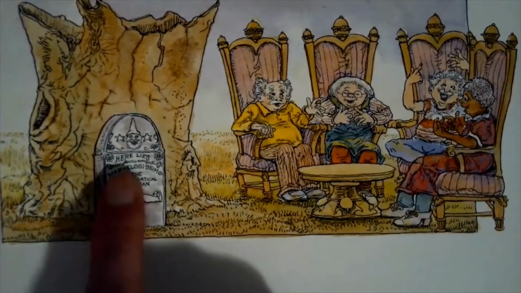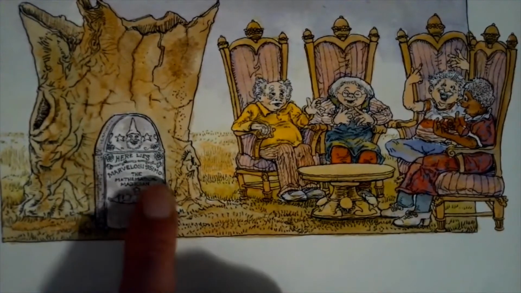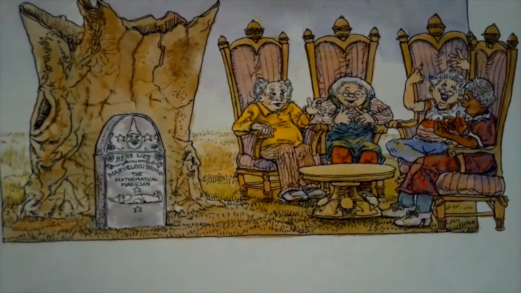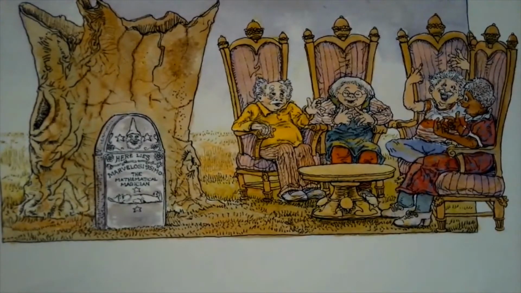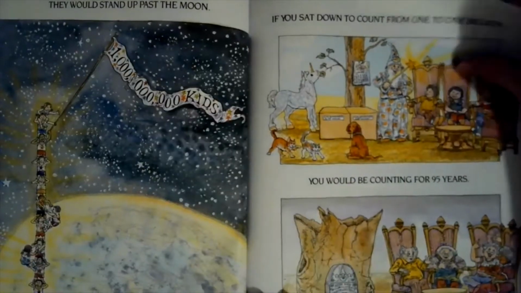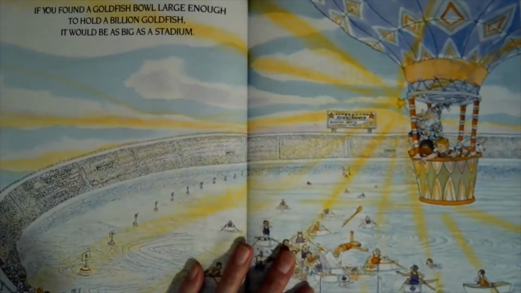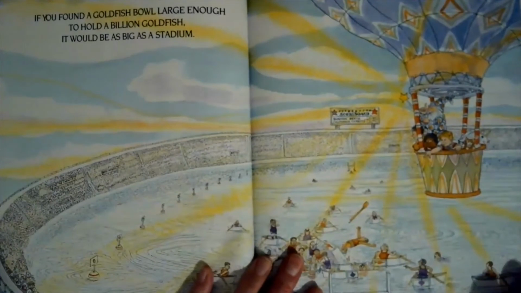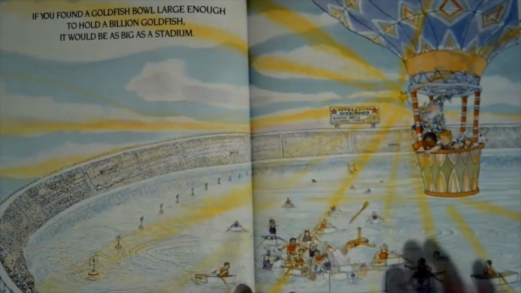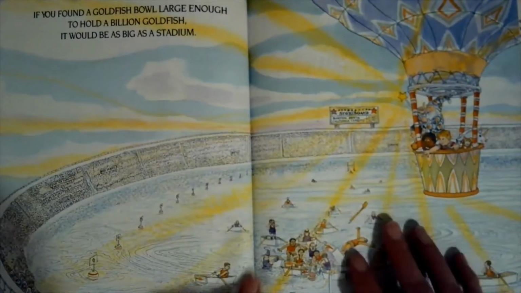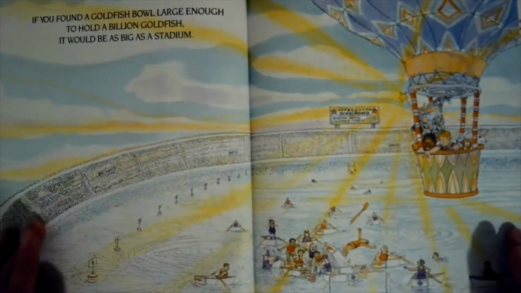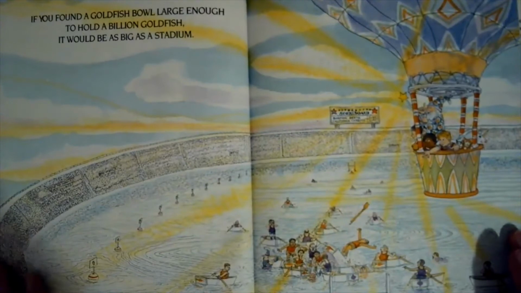It says, here lies Marvelosissimo, the mathematical magician. If you found a goldfish bowl large enough to hold 1,000,000,000 goldfish, it would be as big as a stadium.